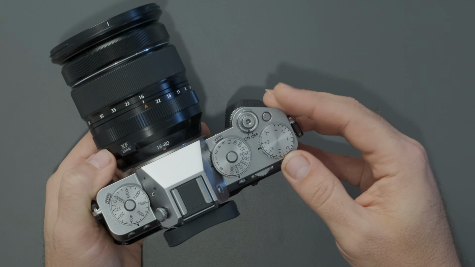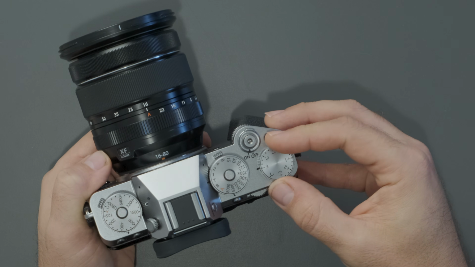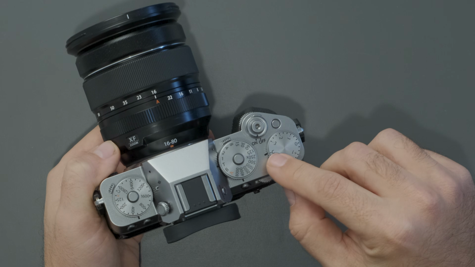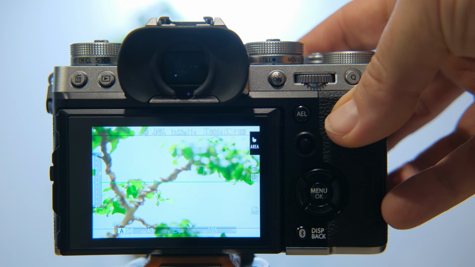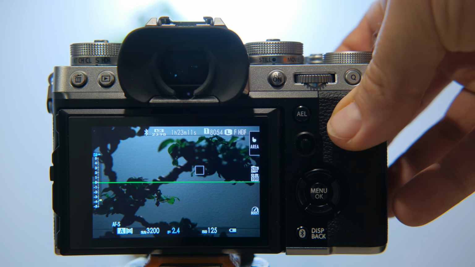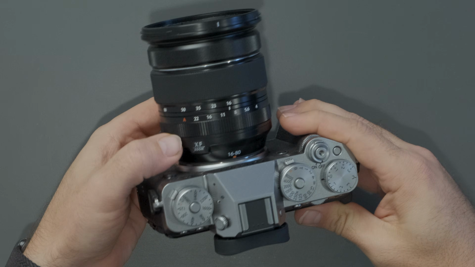We also have an exposure compensation dial, which can go up to 3 stops and then down to 3 stops. And then we can position it to C. We will be using the command dial to do that. And then we have our aperture on the lens itself.